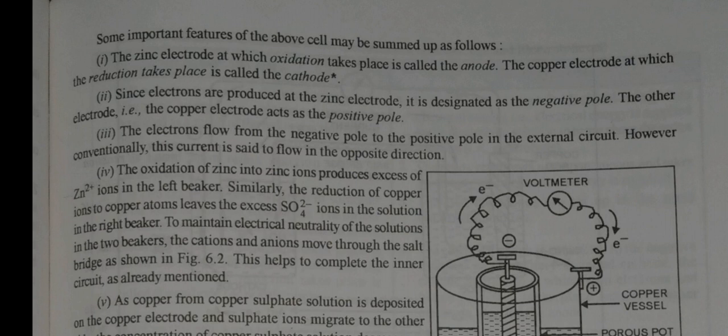Some important features of the above cell may be summed up as follows. First, the zinc electrode at which oxidation takes place is called the anode. The copper electrode at which the reduction takes place is called the cathode. Second, since electrons are produced at the zinc electrode, it is designated as the negative pole. The other electrode, the copper electrode, acts as the positive pole. Third, the electrons flow from the negative pole to the positive pole in the external circuit. However, conventionally the current is said to flow in the opposite direction.